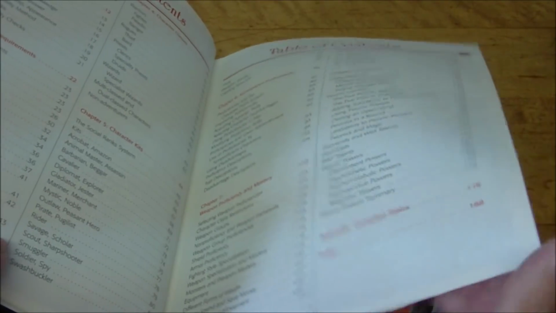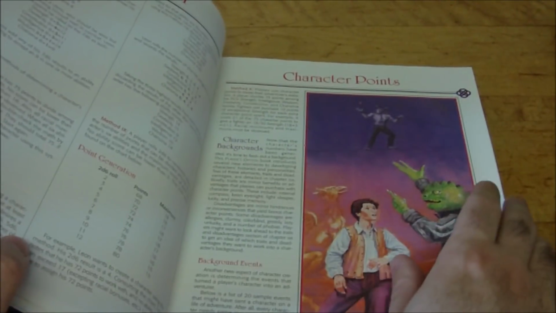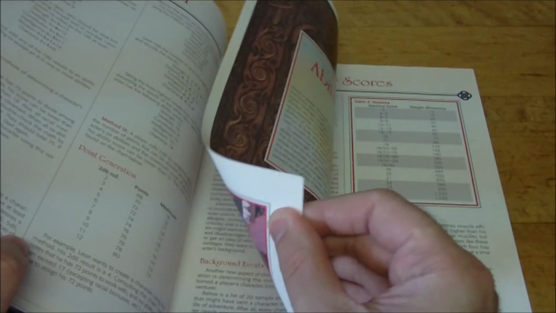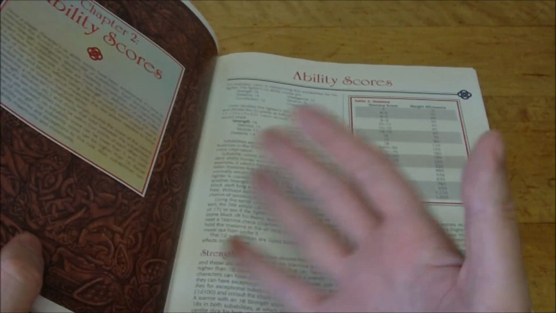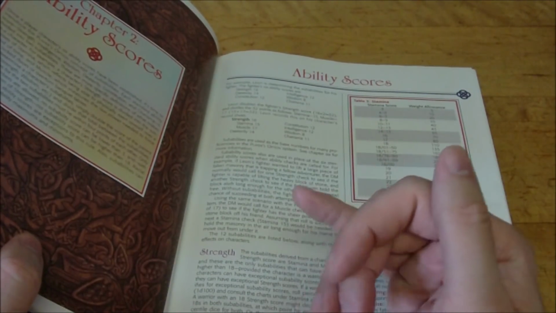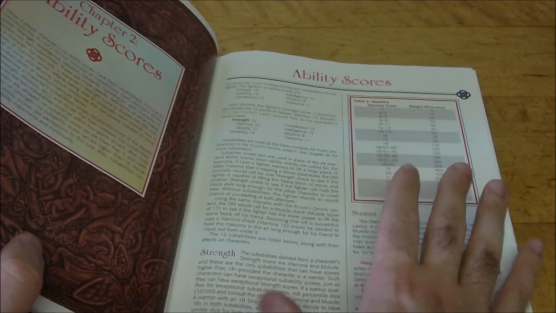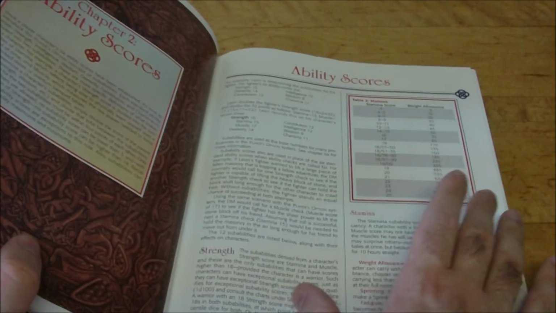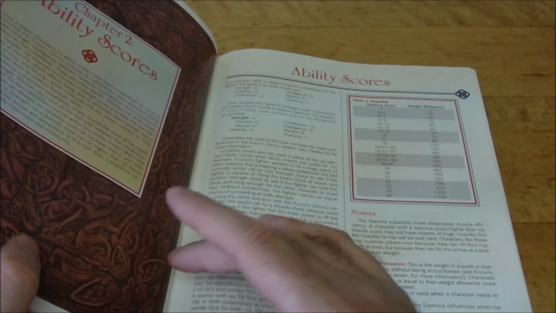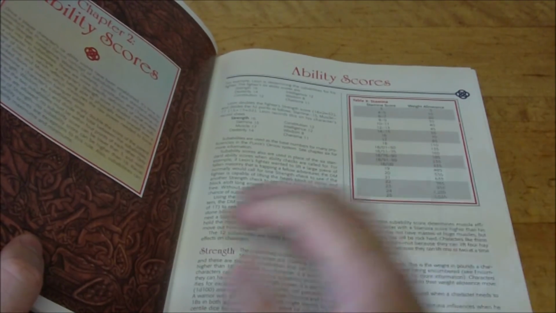Anyway, one of the cool things that this book had was it broke down each of the ability scores. So in AD&D, your strength, intelligence, wisdom, constitution, dexterity, charisma, all those attributes had a chart that you would look up to see what your ability score basically gave you.